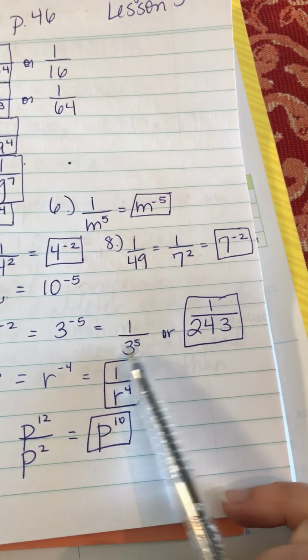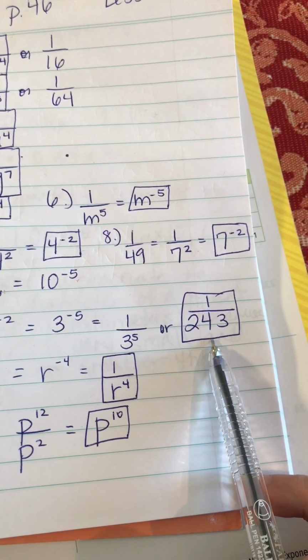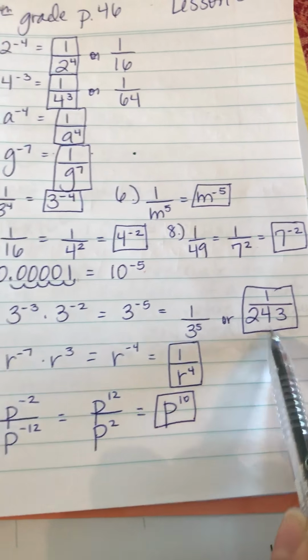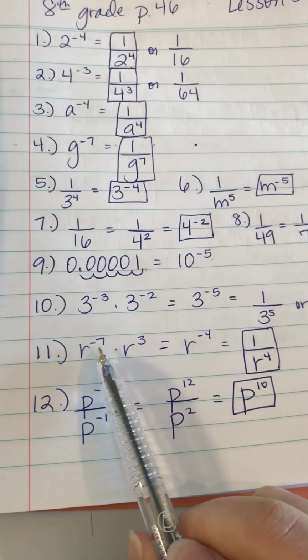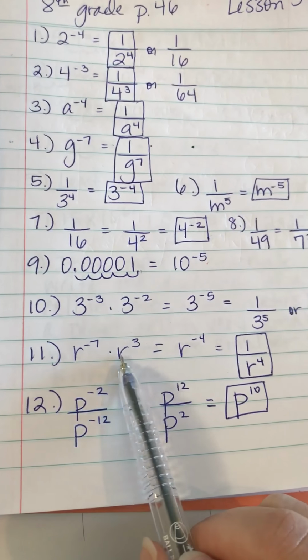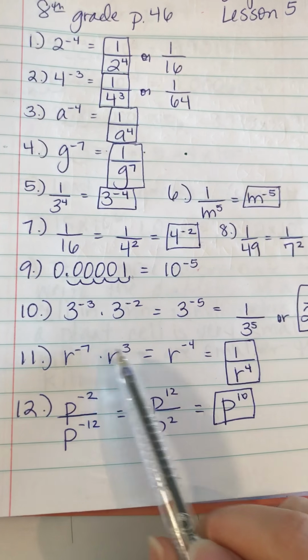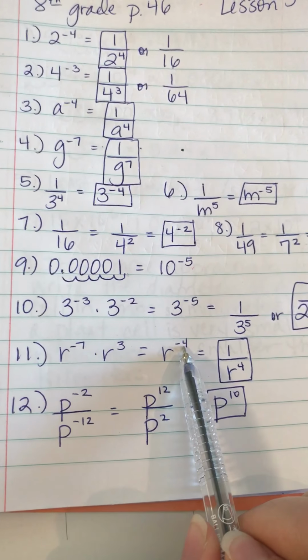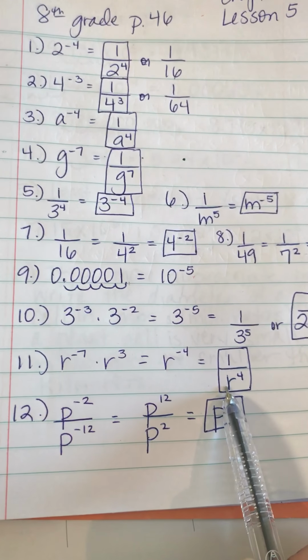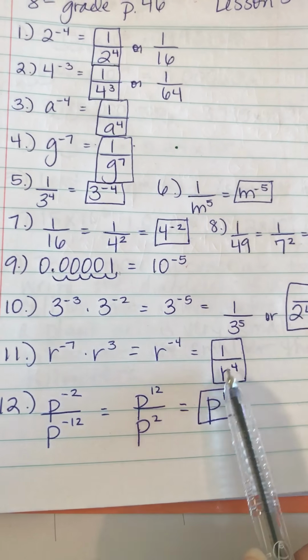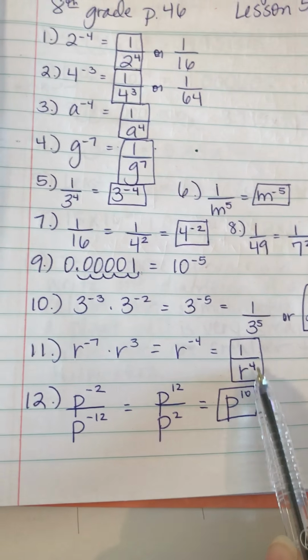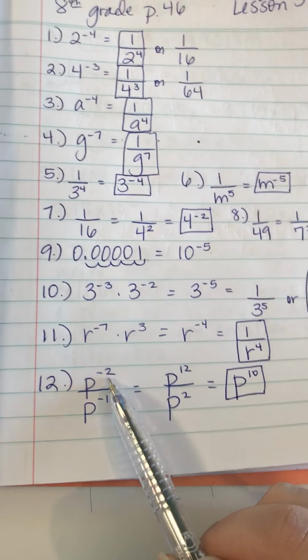But you could also write this. This one is the one that I think that they want when it says simplify completely. All right, here again, I added the 2 exponents because they are like bases to get r to the negative 4. Negative 7 plus 3 is negative 4. And then I moved this to the denominator to make it a positive exponent. So 1 over r to the 4th power would be my final answer here.